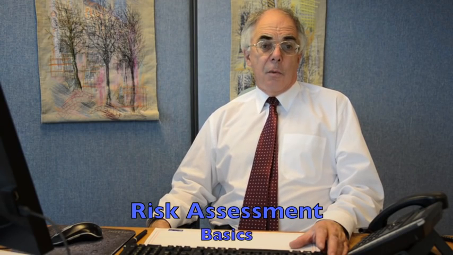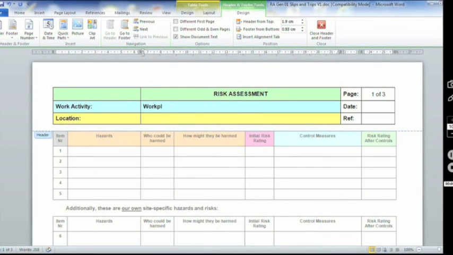Okay, so what we're going to do now is go through the process of writing a risk assessment. Just follow the graphics while I talk you through it. In starting our risk assessment, we need a template form on which to write it, such as this one. Enter the headings like this.